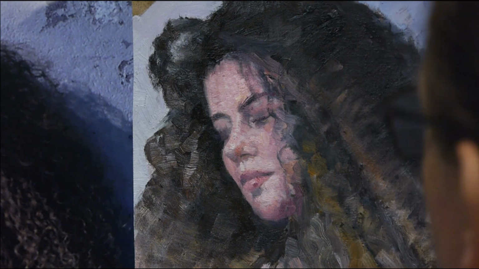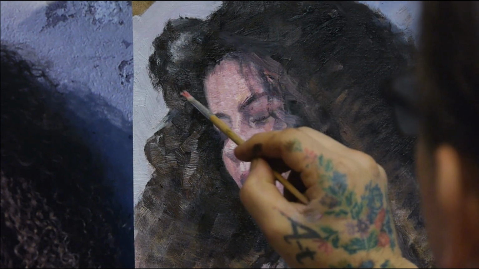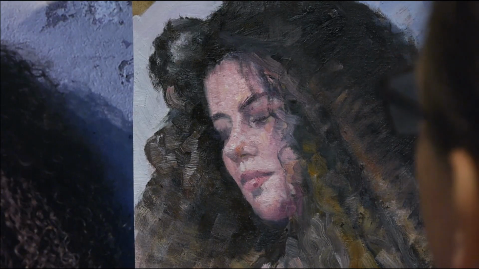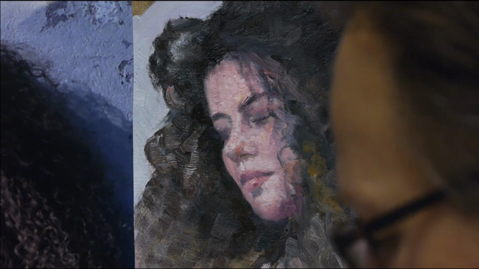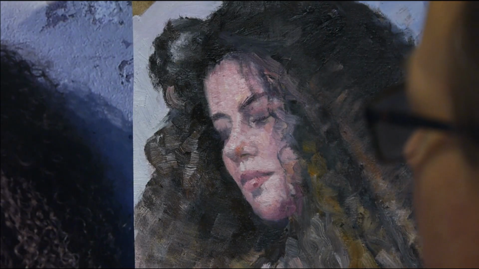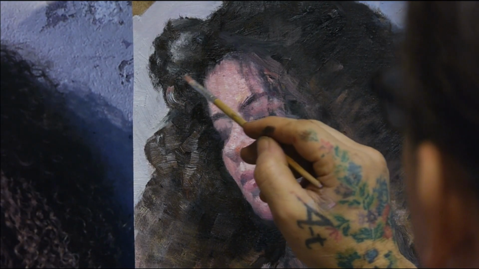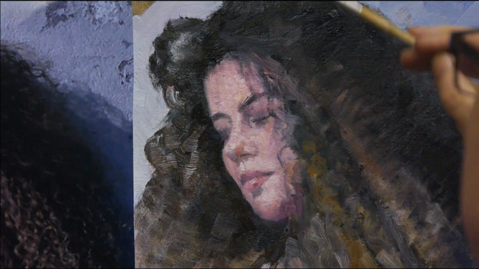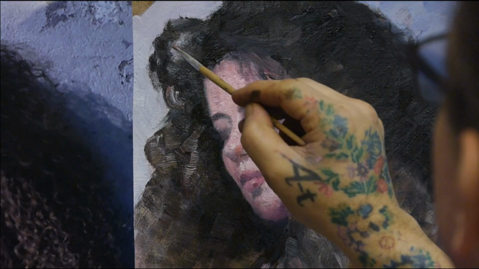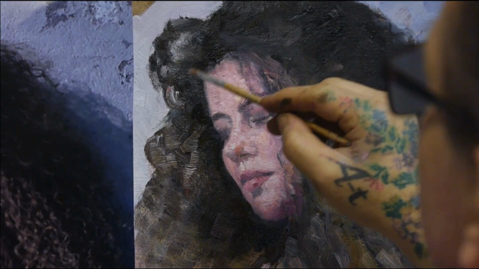Well, you just do like this. You just put color in, and then you kind of get the background, because it's going to be quite bluish in the background. And I just put in a little bit of color, so it looks like it shines through.